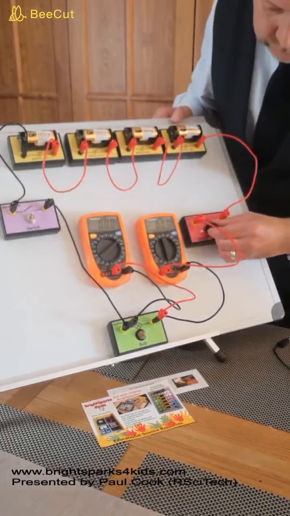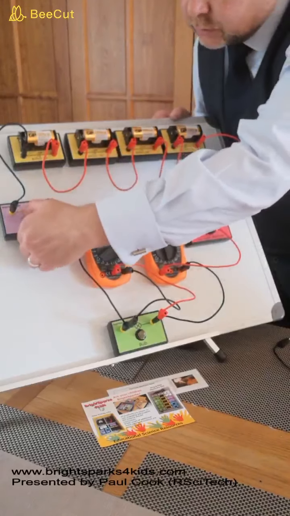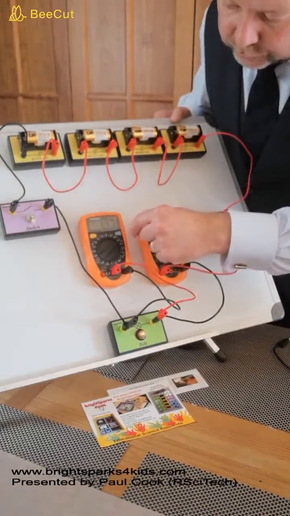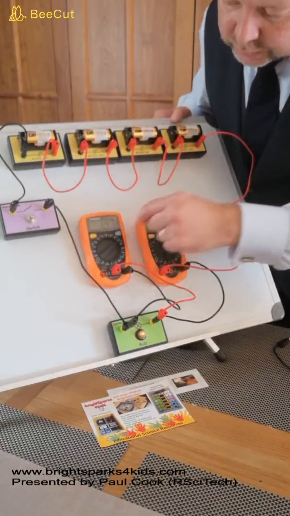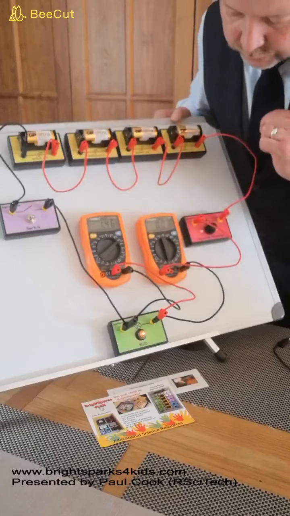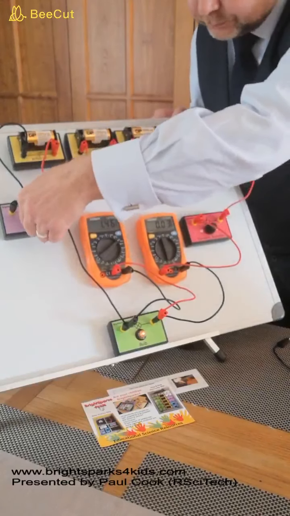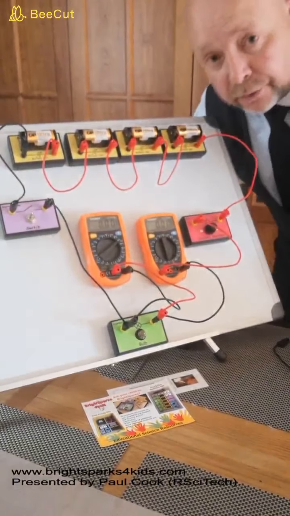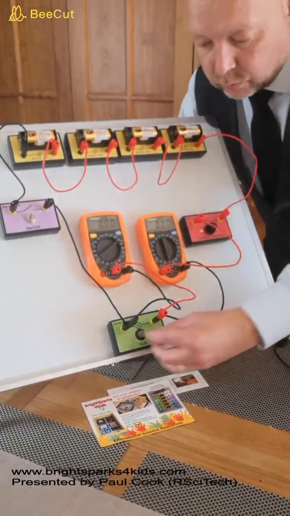And then we go to our fifth reading position, switch the circuit on. We have a voltage of 1.46 volts and a current reading of 0.03 amps. Okay, so that was using a 3.8 volt bulb.